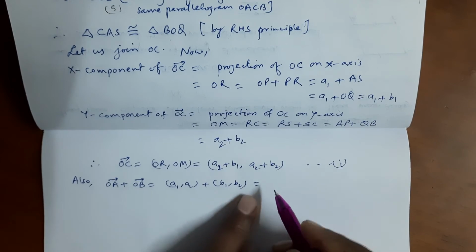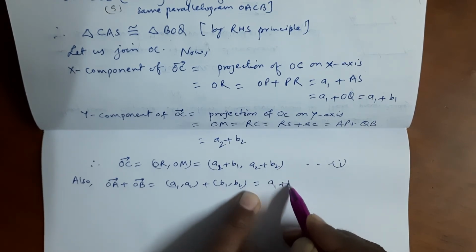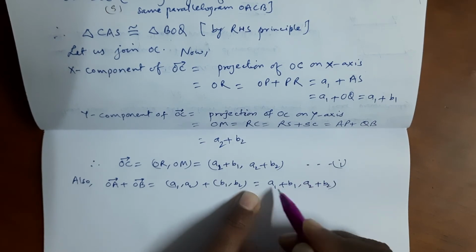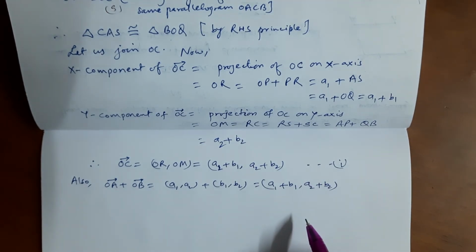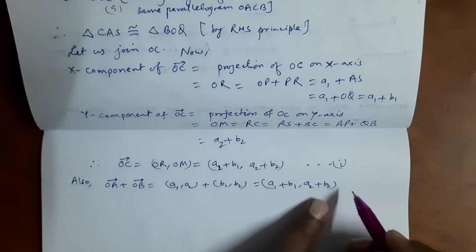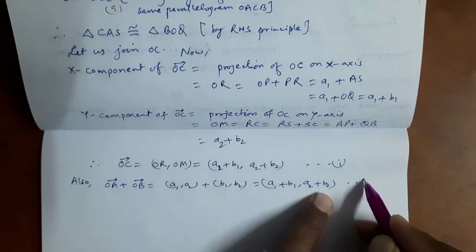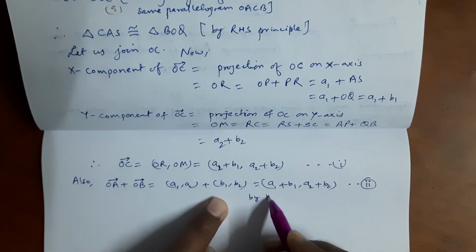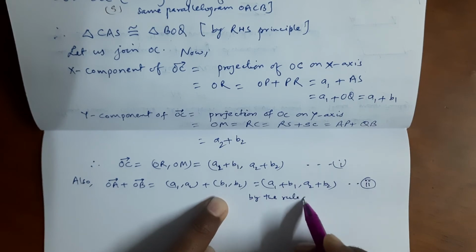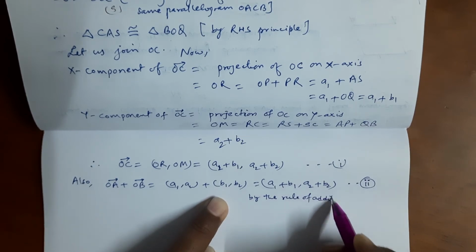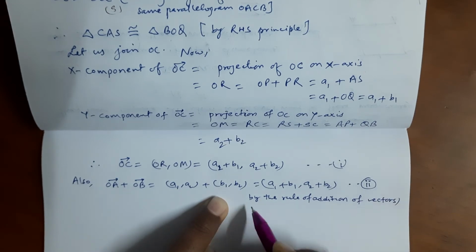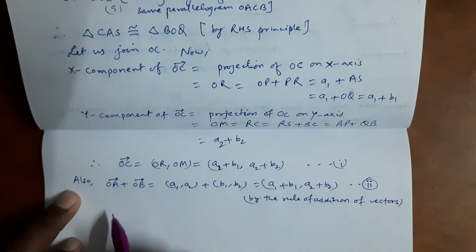This equals A1 plus B1, A2 plus B2 by the rule of addition of vectors. Okay, so let us call this equation 2, by the rule of addition of vectors.